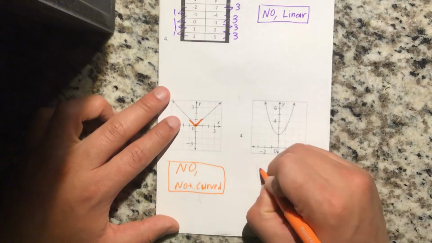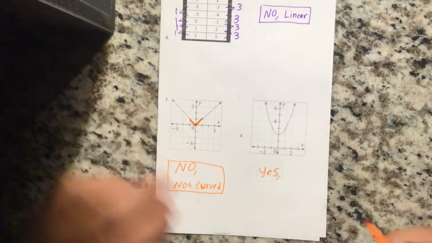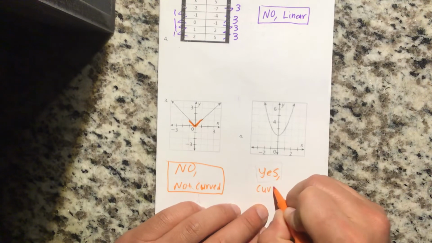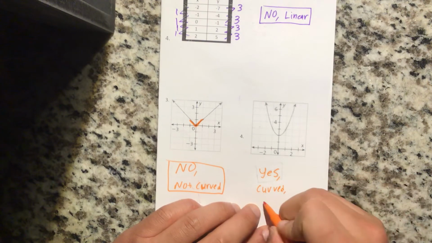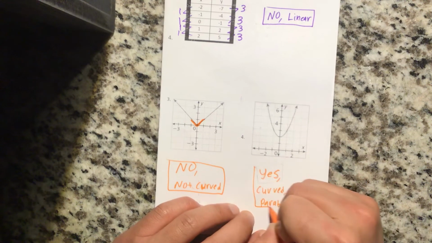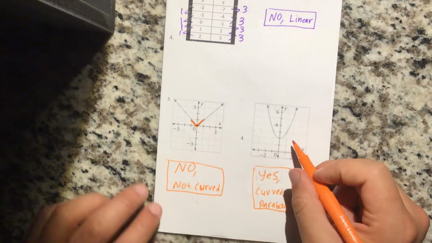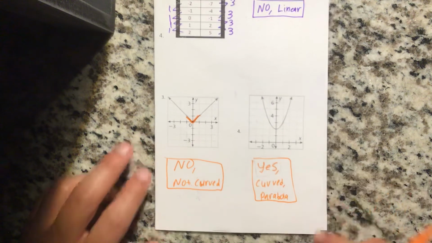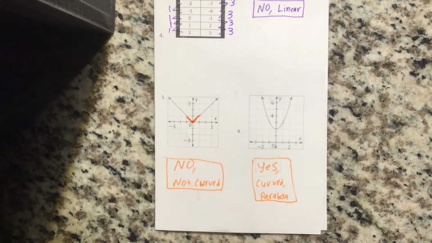Whereas number 3, on the other hand, is a quadratic because it is curved, and it's the shape of a parabola. So yes, this graph, number 4, is the graph of a quadratic. And again, we'll understand more as we get through more examples, but this is just a basic introduction of how to determine if equations, tables, and graphs are quadratics or not.